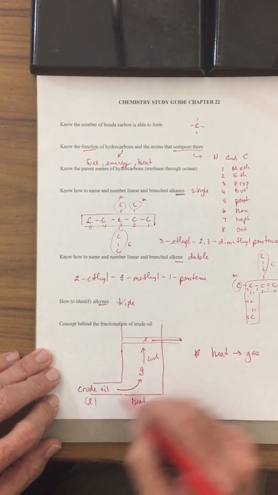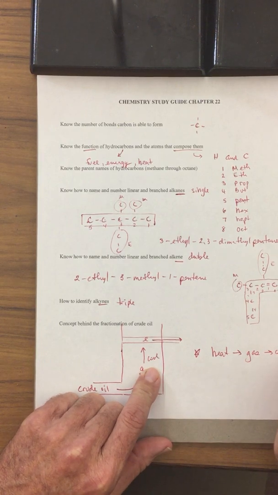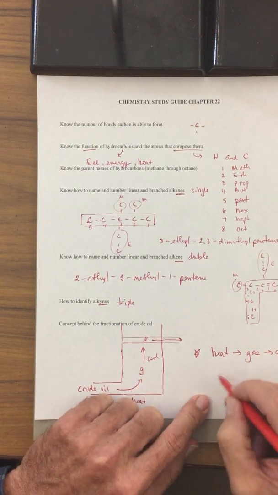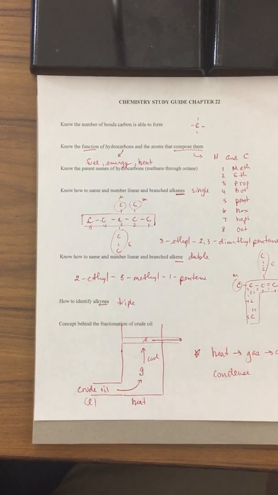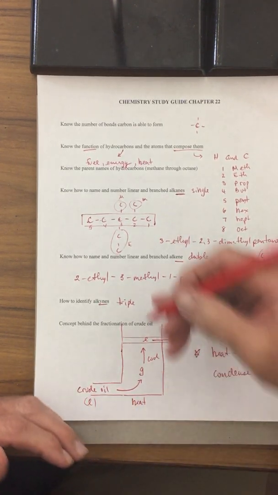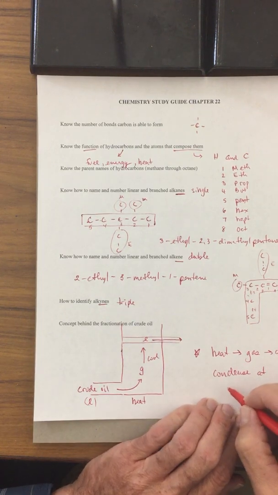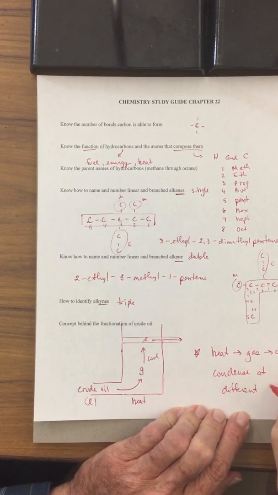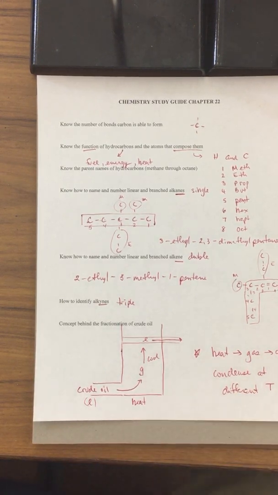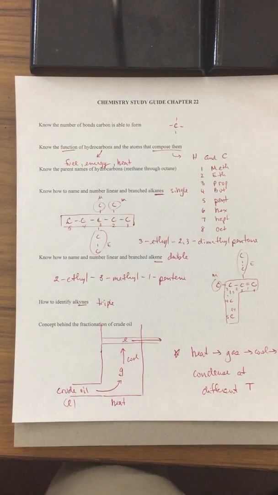So the main concept of this, as we discussed, is that you heat your crude oil into a gas, just as we did here. It's then going to cool, and when it cools, it's going to condense. And of course, it's going to happen at different temperatures. That's it.